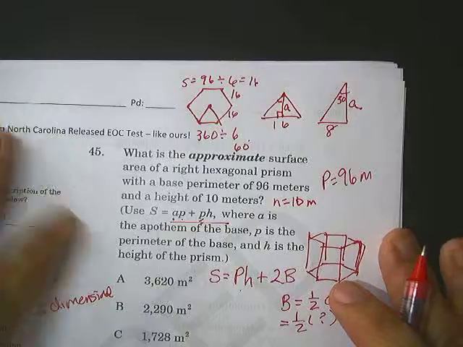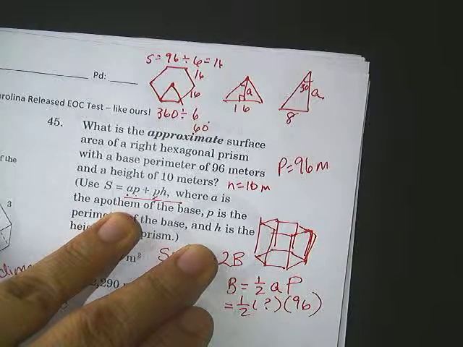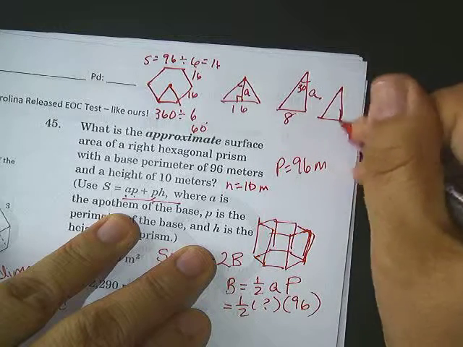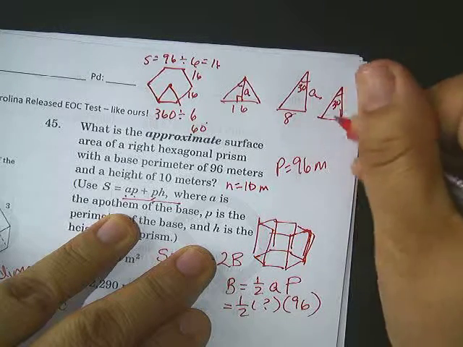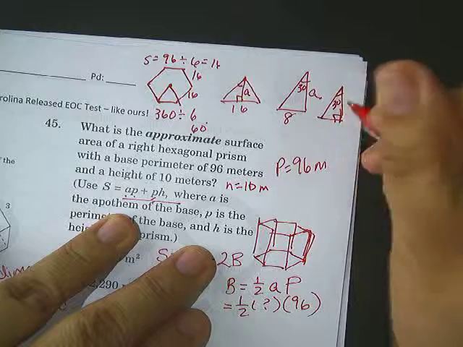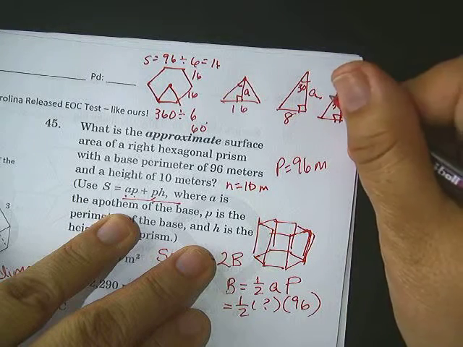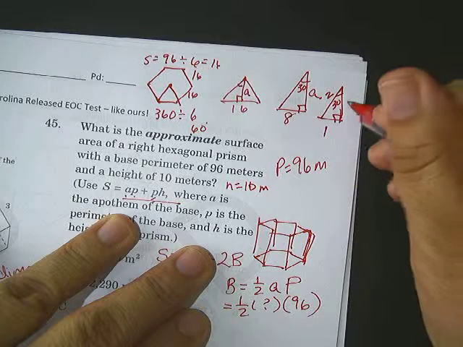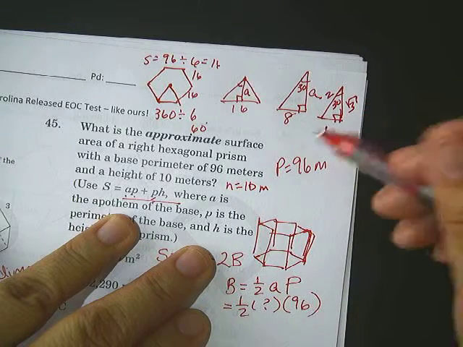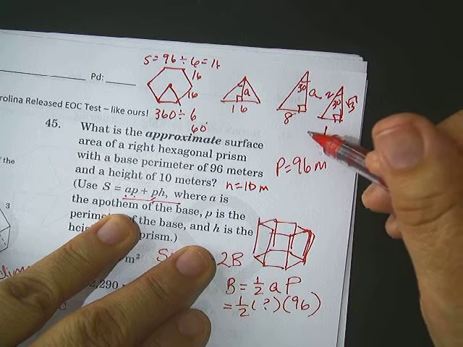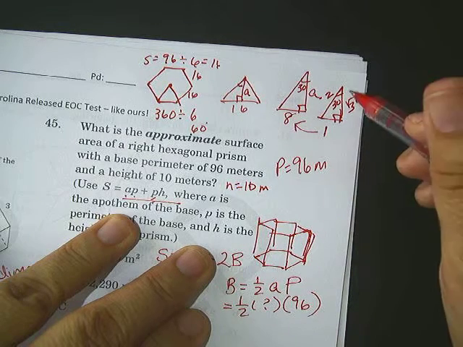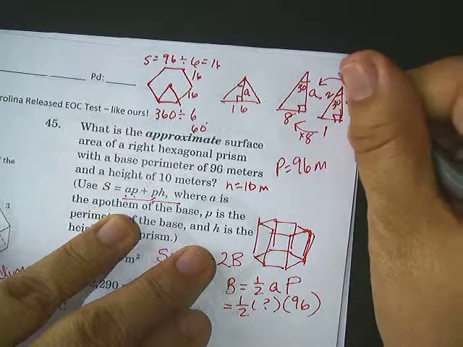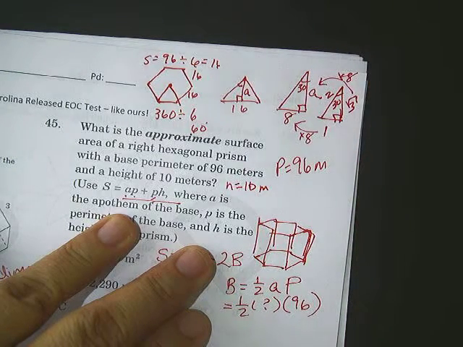Now normally I would use trig functions, but since this is a hexagon, it's much easier to use the special right triangle. 30, 60, there's your right angle. It has a hypotenuse of 2, the short side's 1, and the other is square root of 3. So to get from here to here, I multiply by 8. I can do the same thing there. The apothem is 8 times the square root of 3.